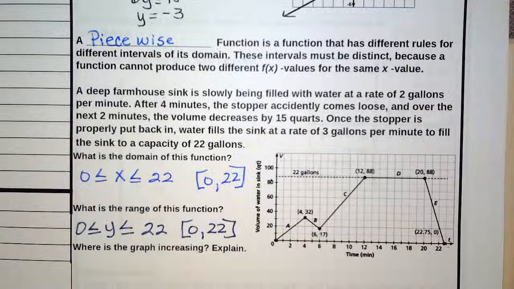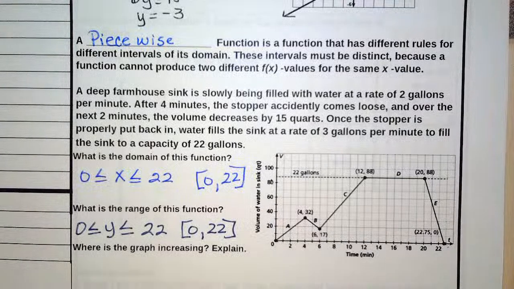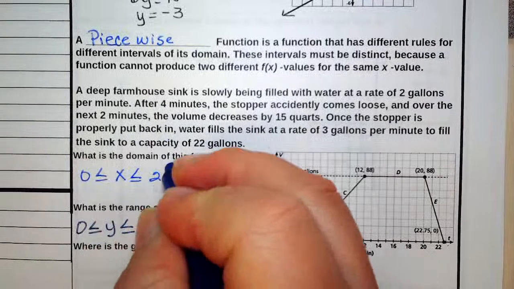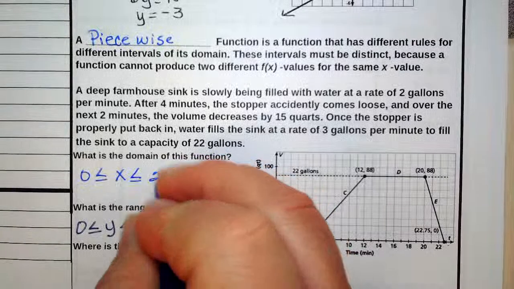If I'm looking at this, it looks like our x values might go past 22. I think it goes up to 24 here. So I'm going to change that to 24. Might be just a little bit off. But for this example, either one will work.